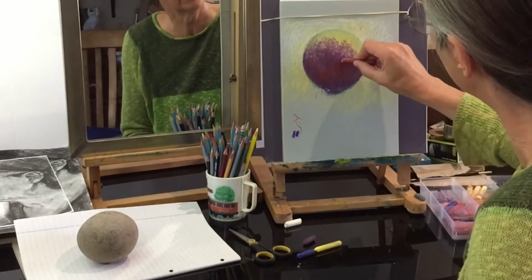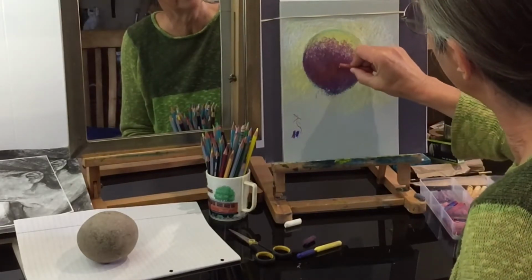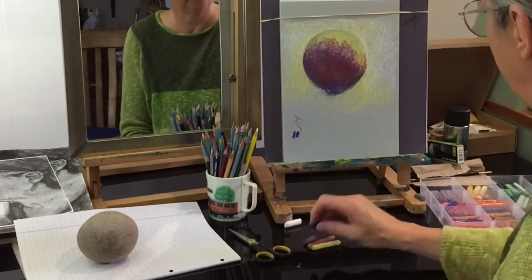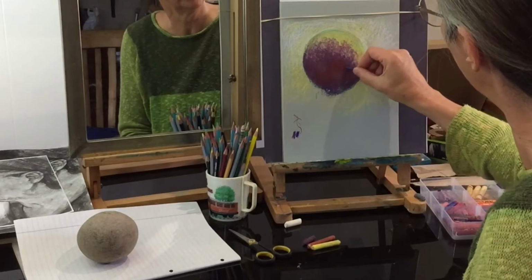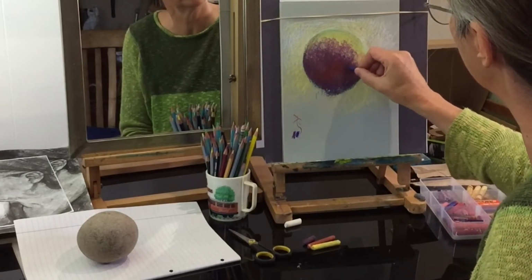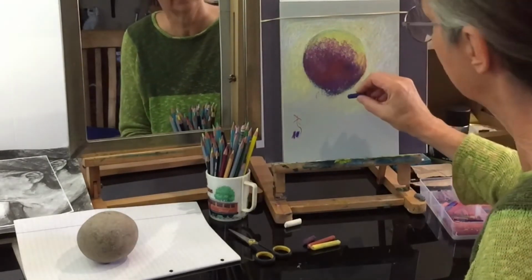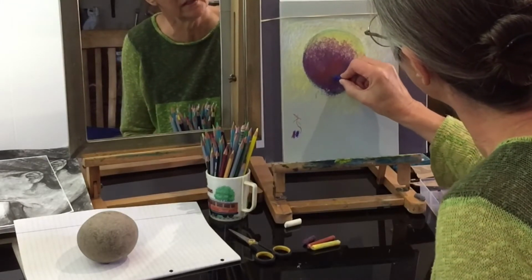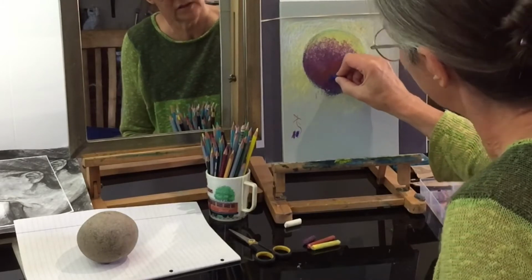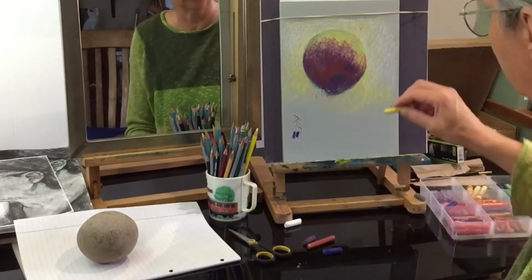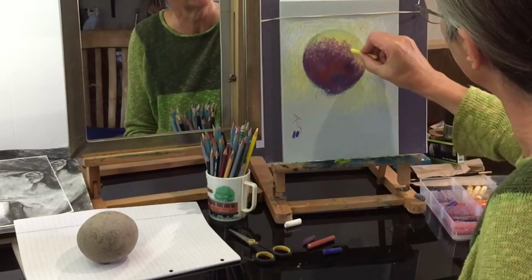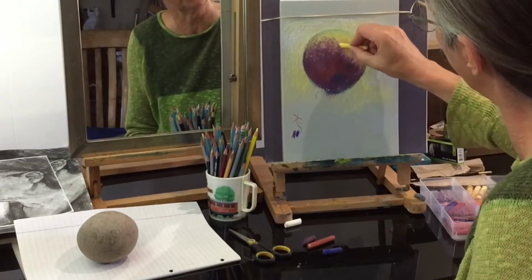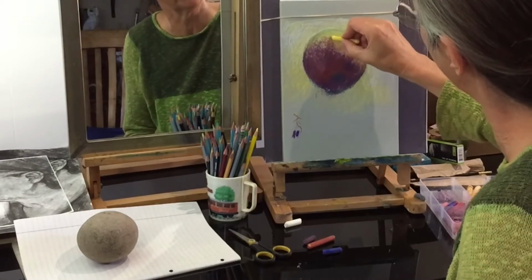Pressing on to blend. Let's try with the blue. Light pressure to cover. Pressing on to blend. And light colours are really good for blending as well. They not only lighten the colour they're going on to, but they're very effective blenders.